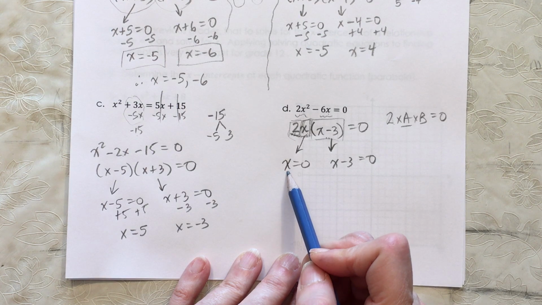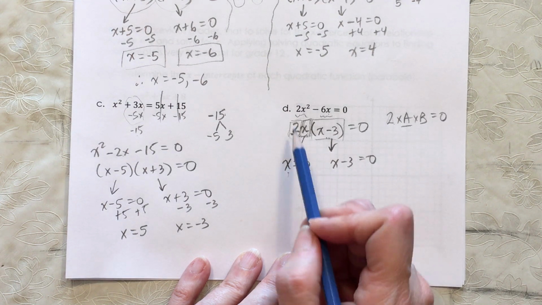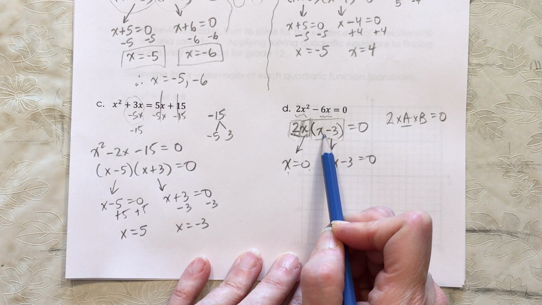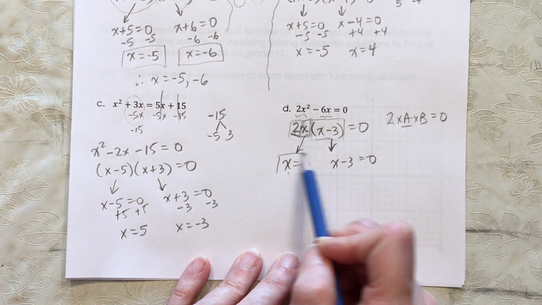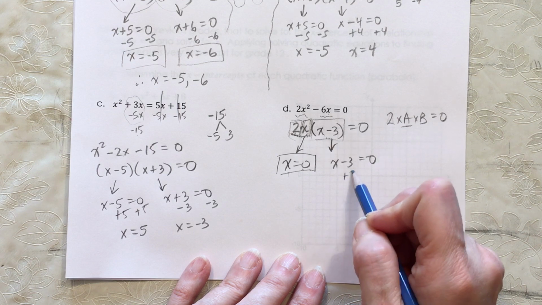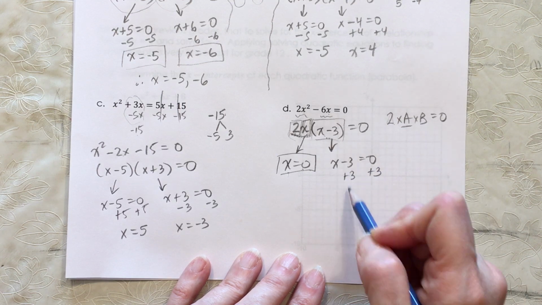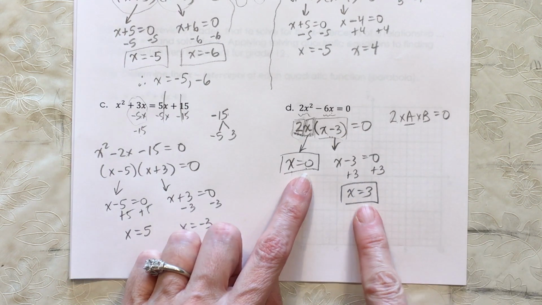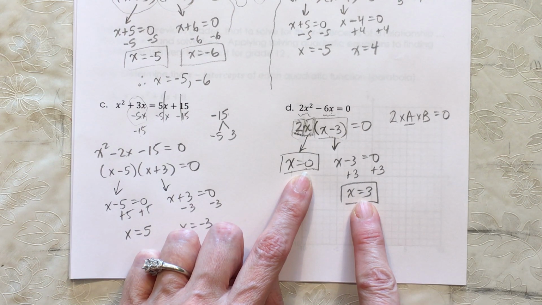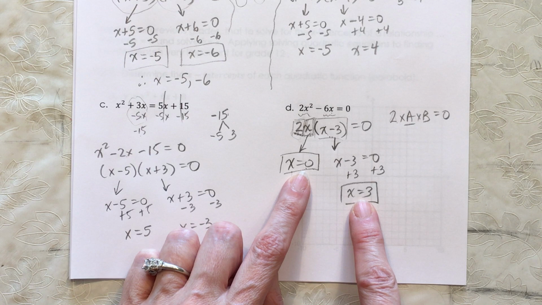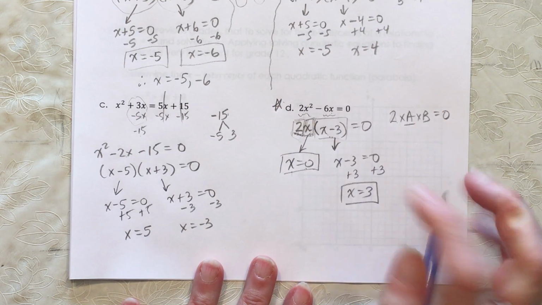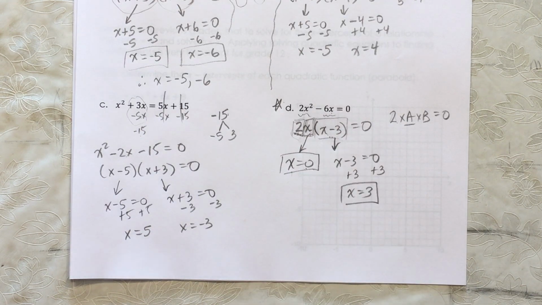So this one, if you look at it, it's already solved. x is 0. Think about that: 2 times 0 times 0 minus 3 would be 0. So x equals 0 is a solution. And here I would have to add 3 on both sides. So x equals 3 is also a solution. So again, we got 2 exact solutions, 0 and 3. Okay, maybe put a little star beside this one. A lot of people forget about common factoring.